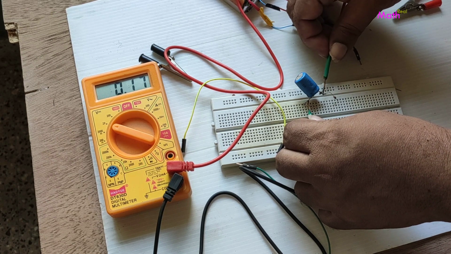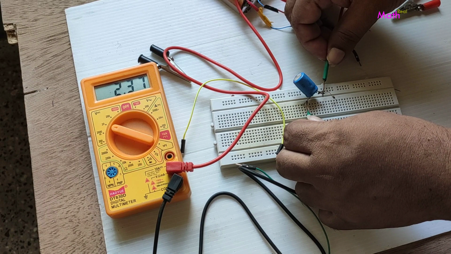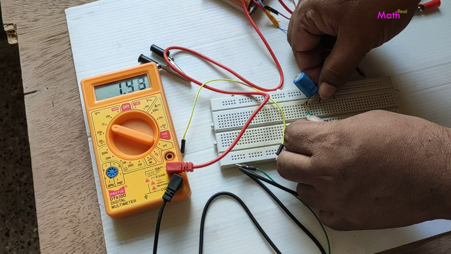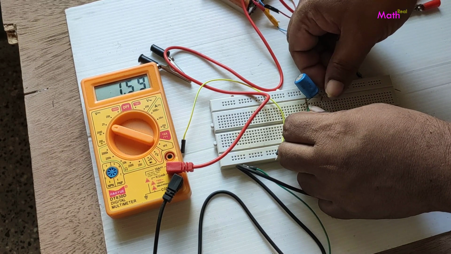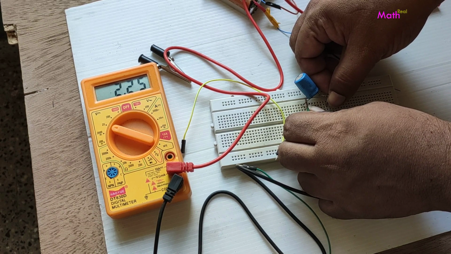Okay, it reached 2.4. It is decreasing, so it would have reached higher than that. Okay, it is 2.28, so it is decreasing. The capacitor is getting discharged.